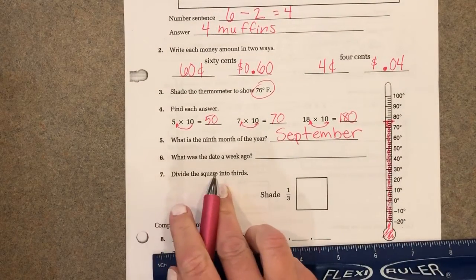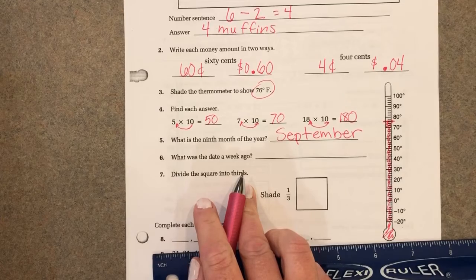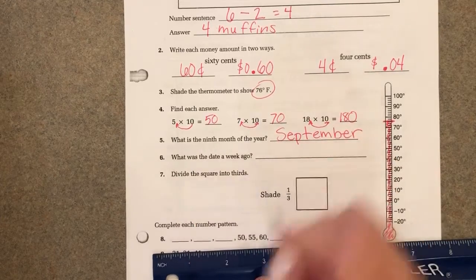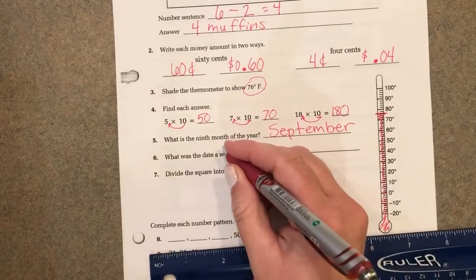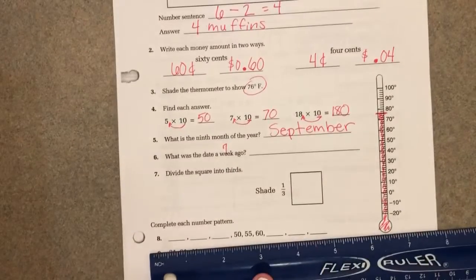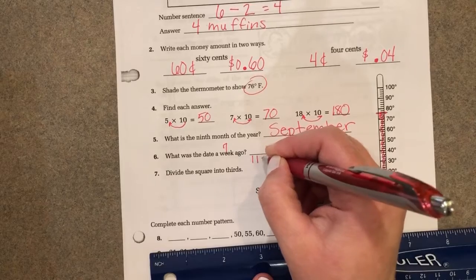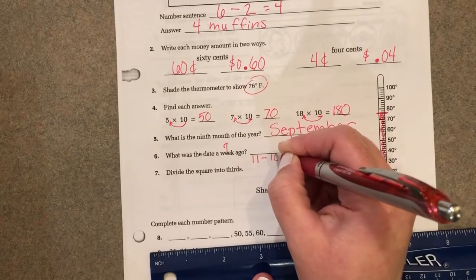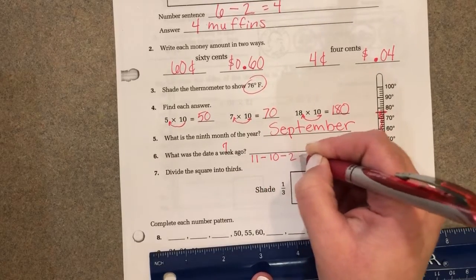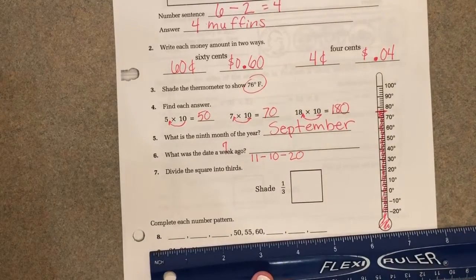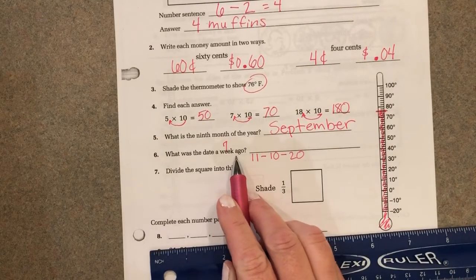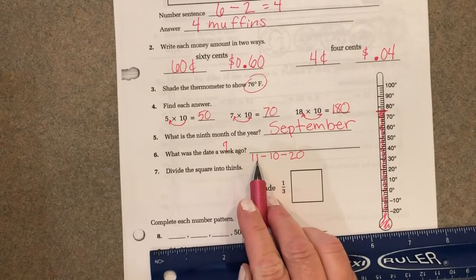What was the date a week ago? So, how many days are in a week, first of all? 7, right? Today's date is 11-10-20. So since it's a week ago, we need to back up 7 days. So this is the month.